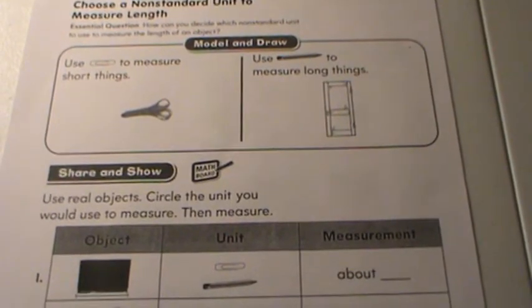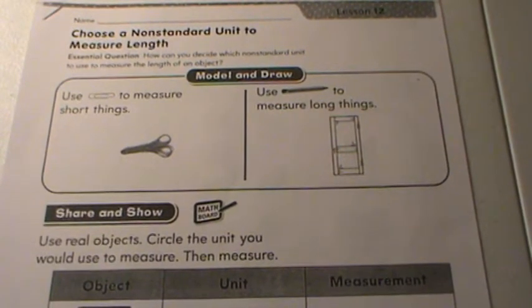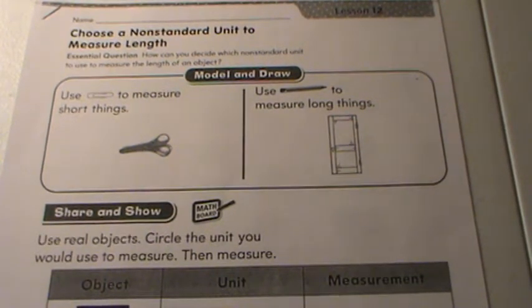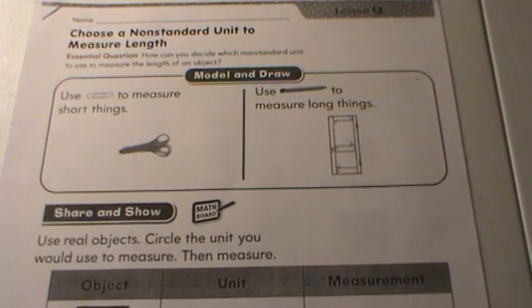All right, so the last lesson I'm going to show you today is lesson 12, and this is choosing a non-standard unit to measure length. So non-standard units are things that are not exact inches, centimeters, meters, feet, yards, and all of those things. So instead of measuring a pair of scissors with a ruler, a non-standard unit would be using a paper clip and saying, okay, how long is that scissor? How many paper clips does it take to be the length of those scissors? Or how many pencils does it take? So that's what we started learning in first grade.